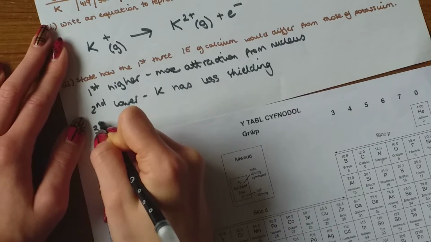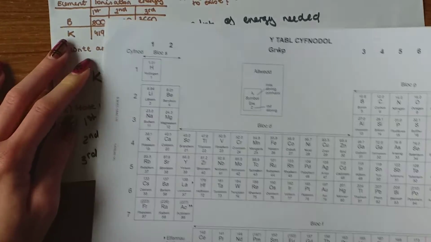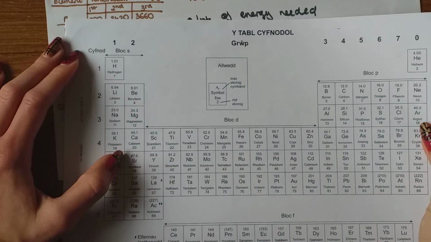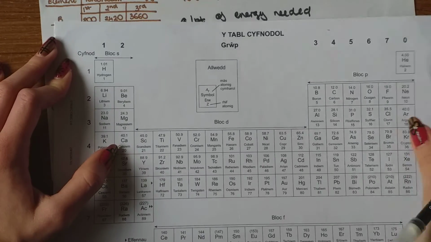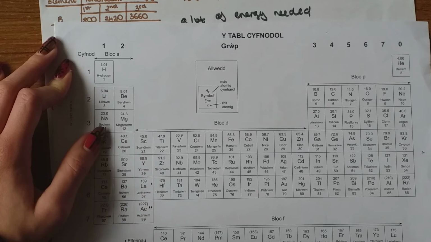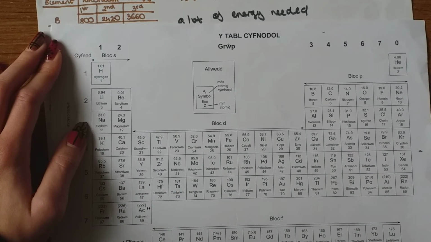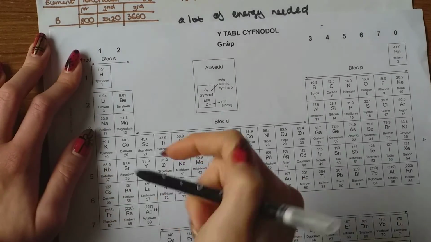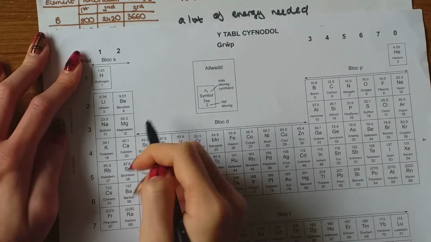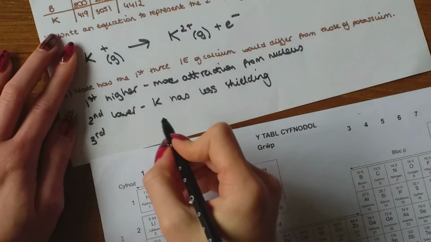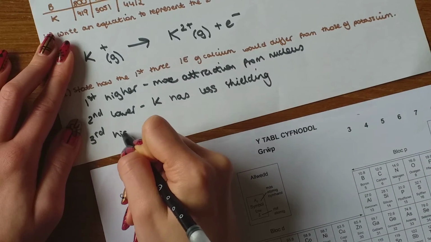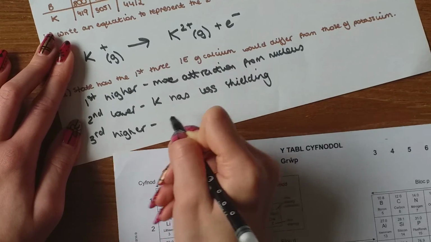And the third ionization energy for calcium would be higher. They would have the same amount of shielding. However, calcium is in group 2, therefore it would have more protons, so again it would have more attraction from the nucleus.